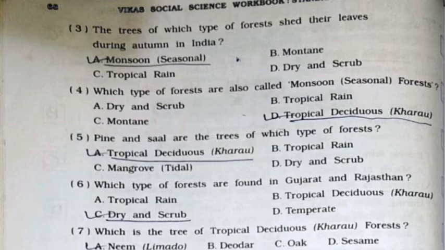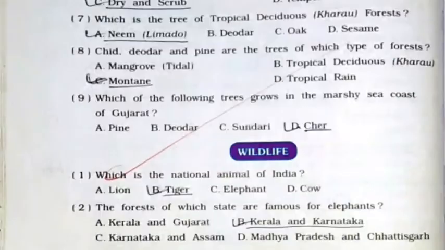Sixth one, which type of forests are found in Gujarat and Rajasthan? It's option number C, dry and scrub. Seventh, which is the tree of tropical deciduous, that is khadao forest? It's option number A, neem, that is limdo. Eighth one, chid, deodar and pine are the trees of which type of forest? It's option number C, montane.